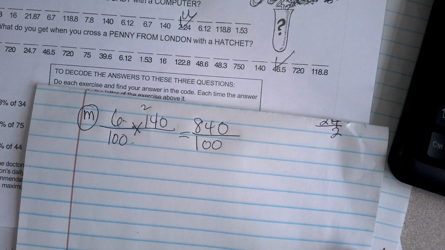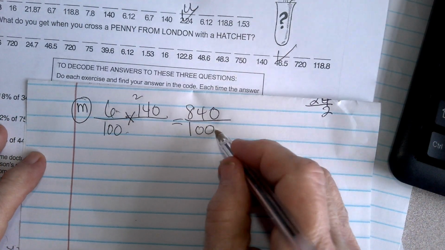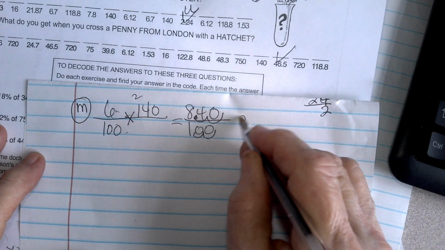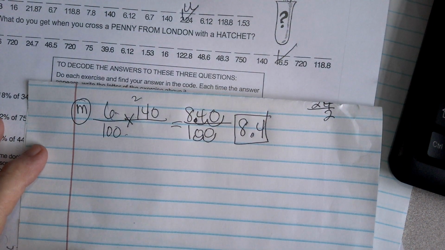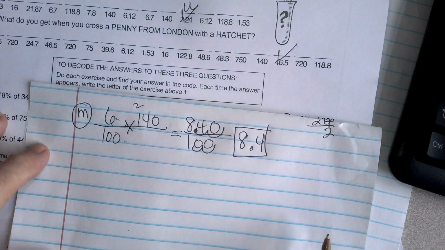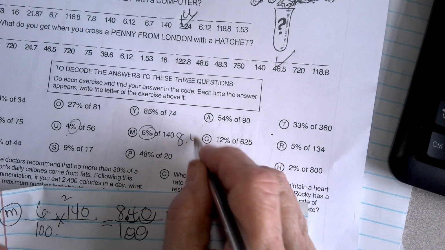Okay. And then how can I get rid of that 100 quickly? Move over 1, 2. Move over 1, 2. So it's going to be 8.4. Again, in this class, unless, very slim times, you should be doing long division. So it is 8.4.